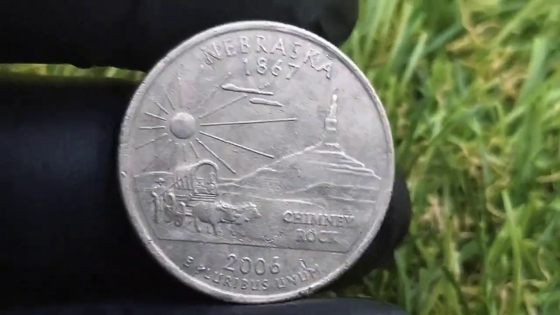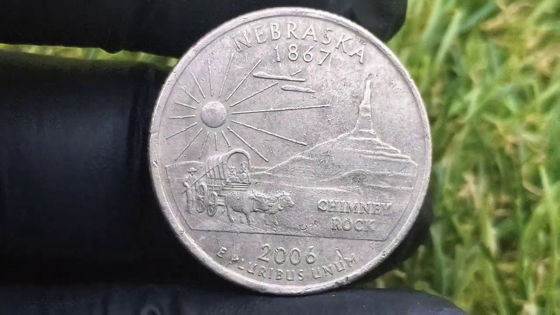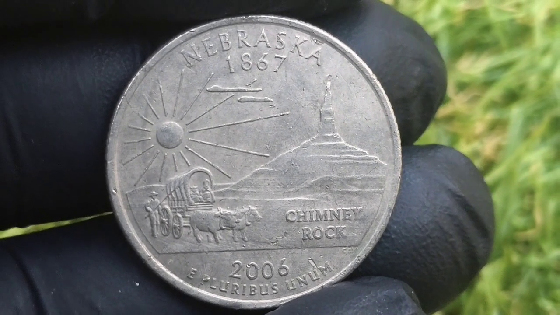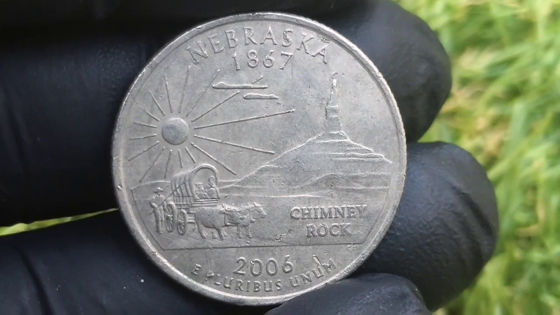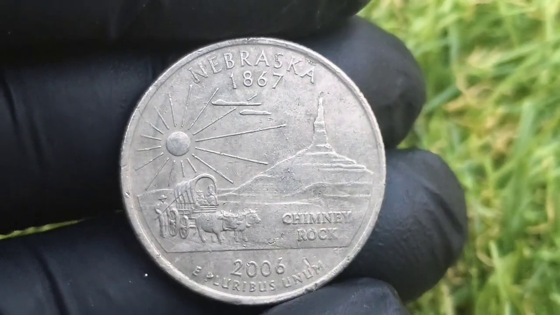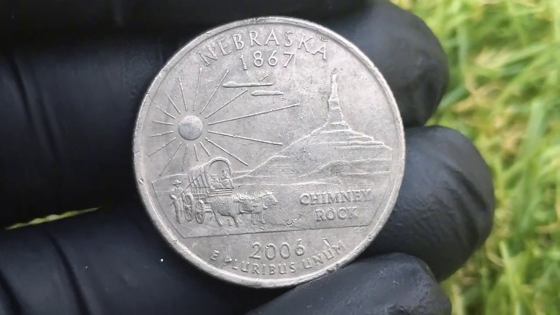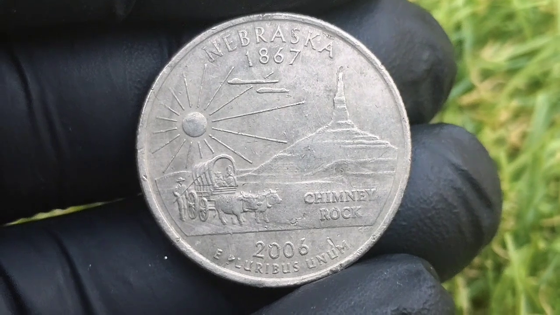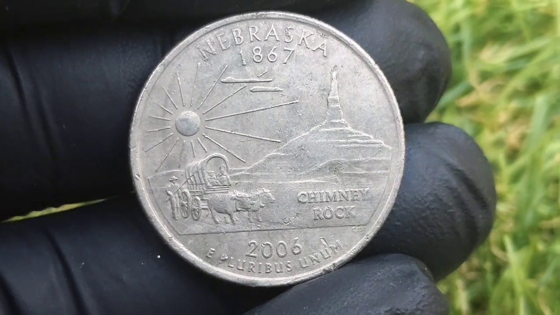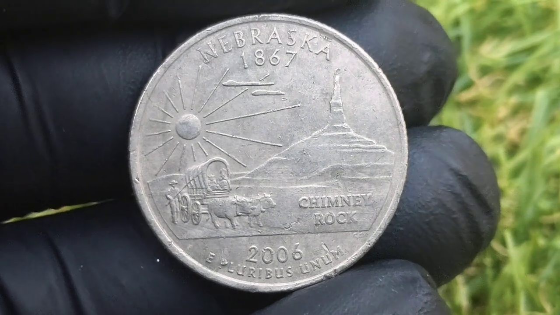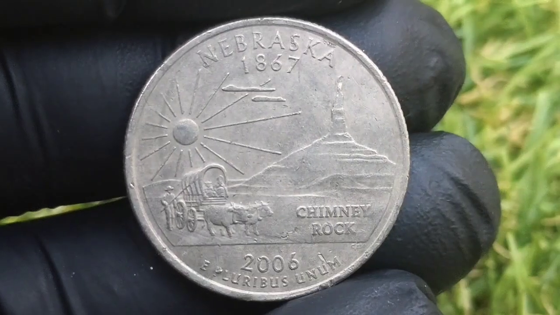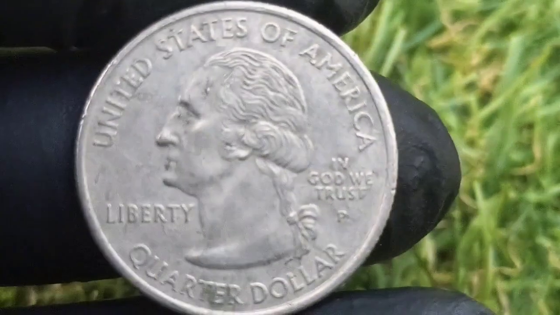The state's history is rich with Native American culture, settler migration along the Oregon Trail, and later, its pivotal role in the development of the Transcontinental Railroad. When it came time for Nebraska to be honored in the State Quarters program, the U.S. Mint sought to capture elements that symbolize the heart of Nebraska, its agricultural legacy, wildlife, and the significance of its statehood. Let's dive into the design features of the 2006 Nebraska State Quarter.